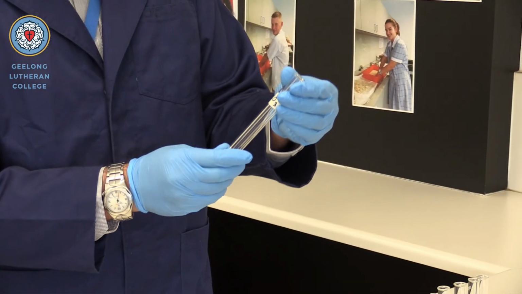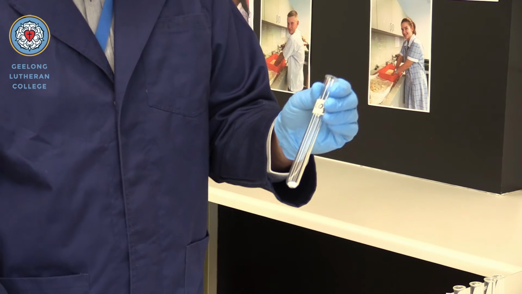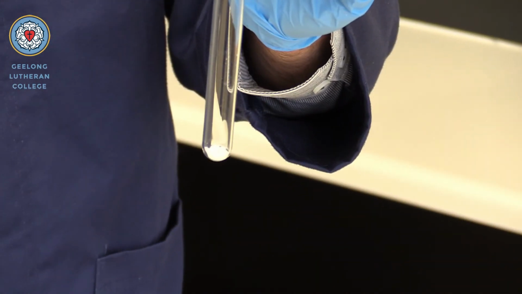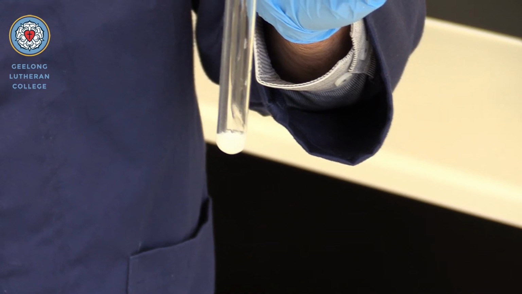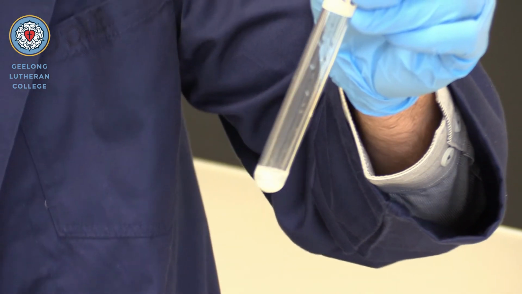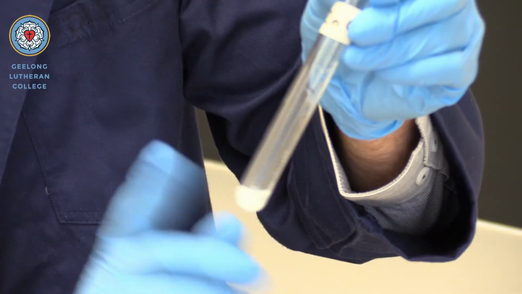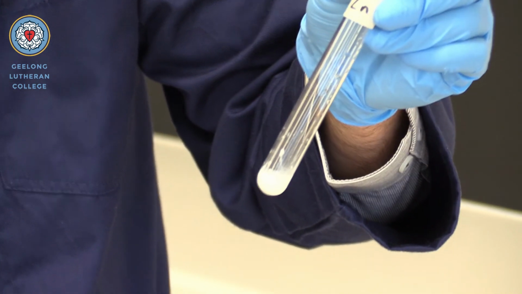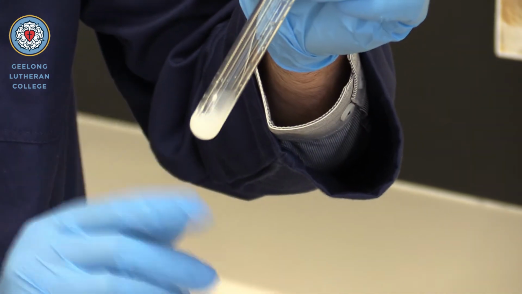And lastly, we've got some zinc carbonate. Yet again, a bit of a slower reaction occurring there, but definitely we're getting some bubbles and some carbon dioxide being produced.